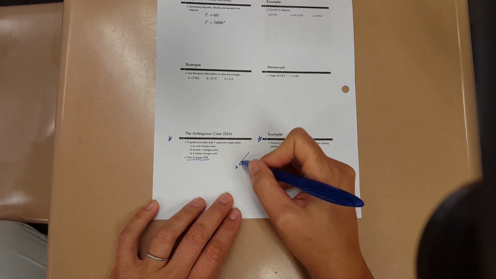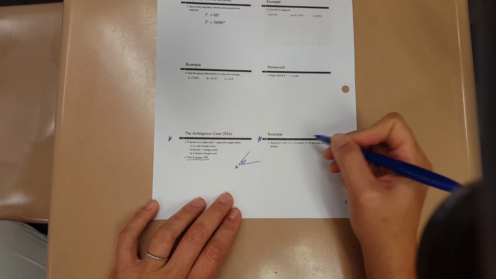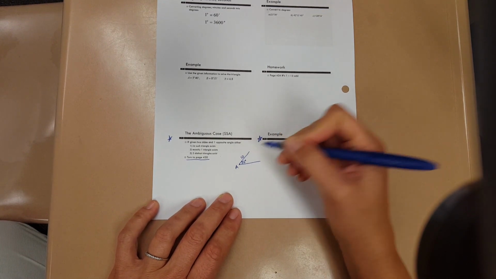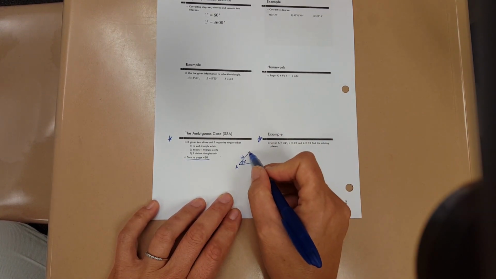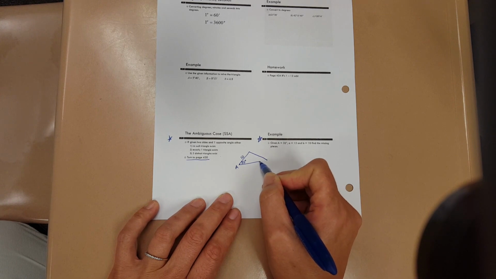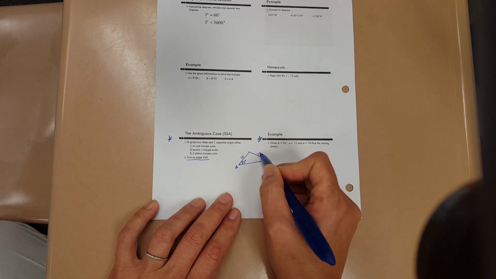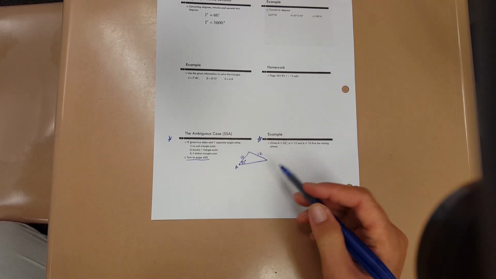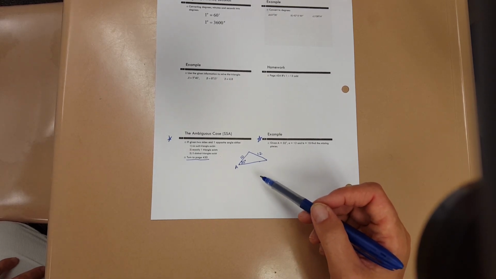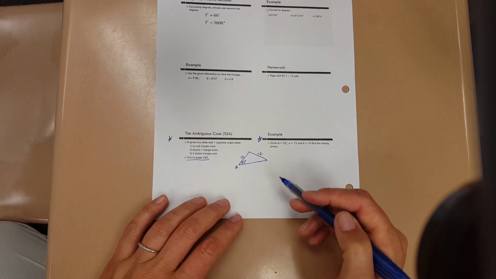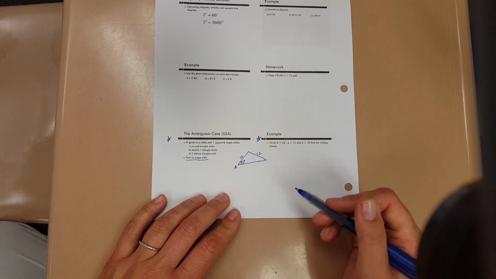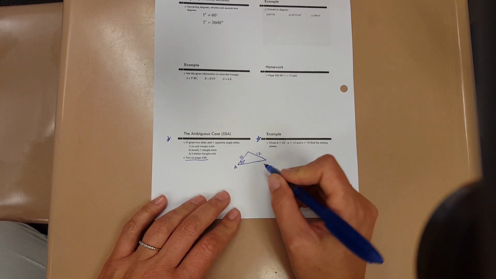Okay, and so I've got angle A is 32 degrees. Side B is 10. And now A is supposed to be 12. So it's longer. So if you had to guess, which situation do you think we have? Do we have no triangle, one triangle, or two triangles? If you had to make your best guess, what do you think we have here?